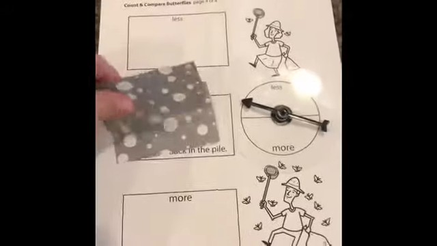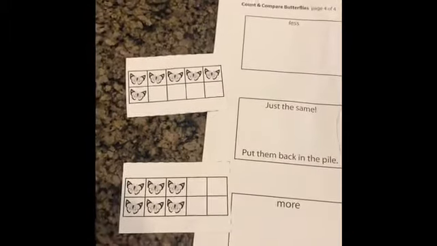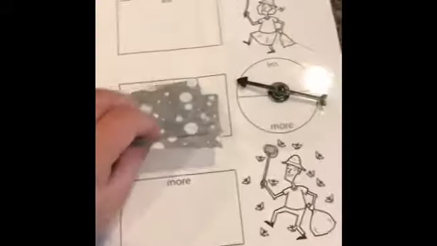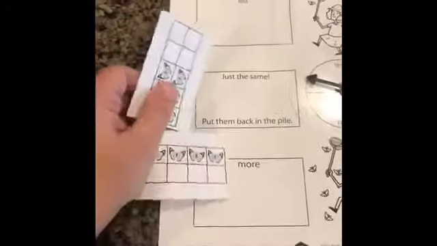All right, the last one. I got 6. And Breslin got 6. Uh-oh, it's a tie. And we can't put them back in the pile, can we? Because there's no more cards to mix them with. So I guess we each just get 1. And let's see what happens.